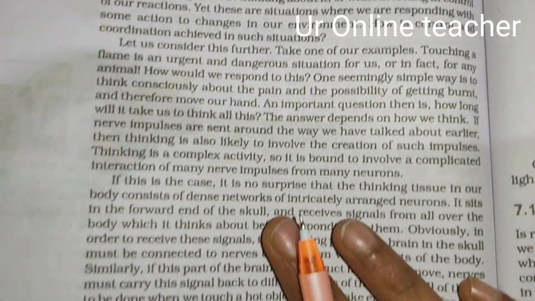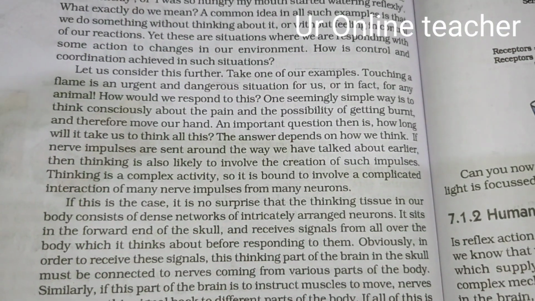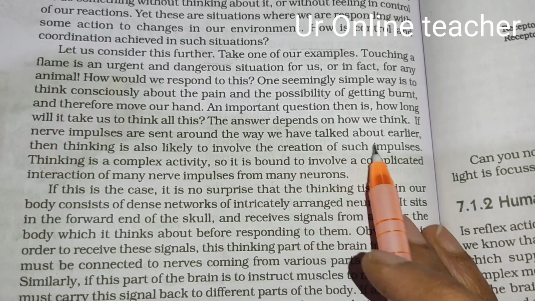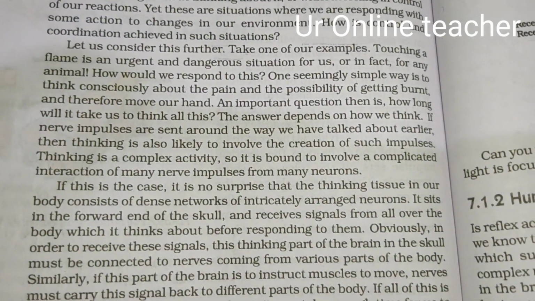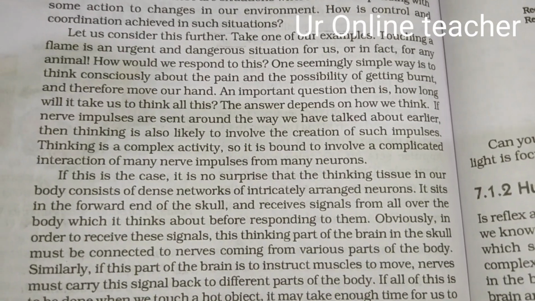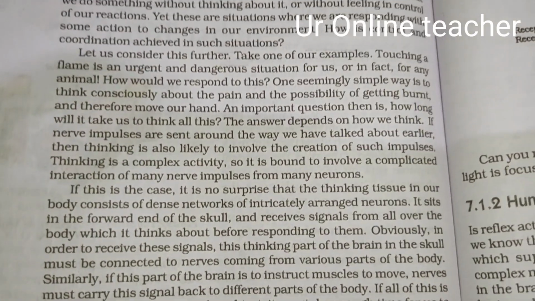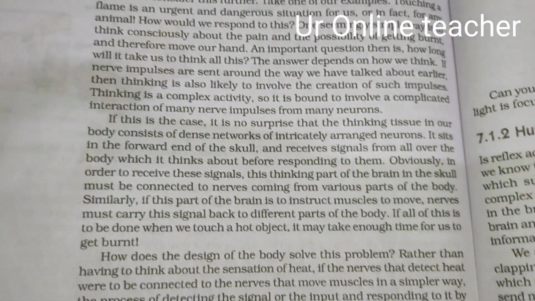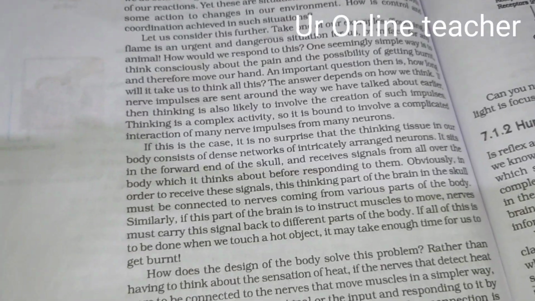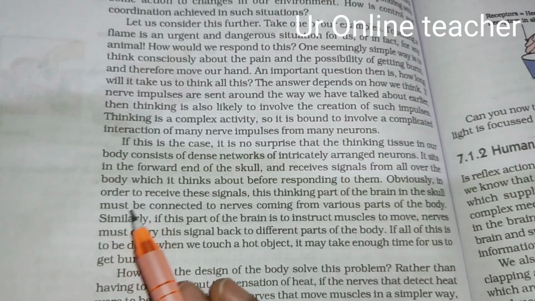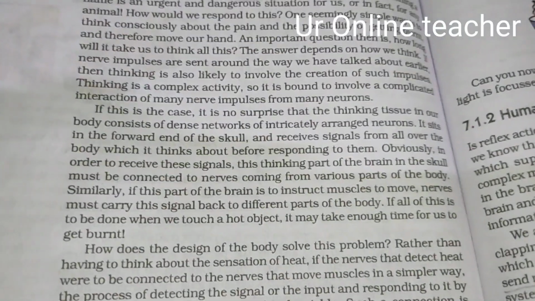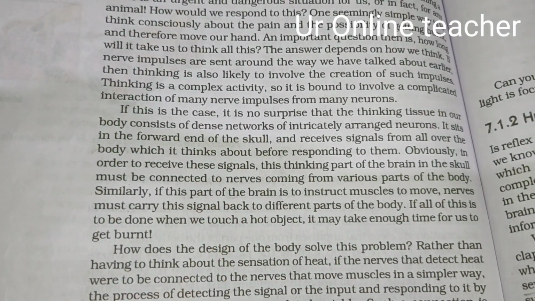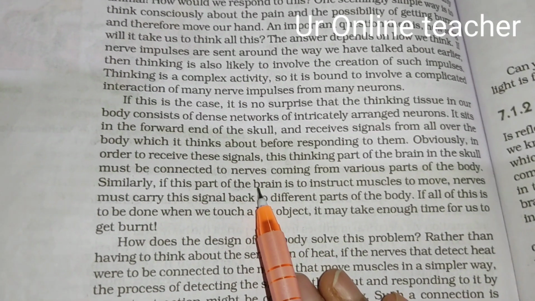How long would it take to think all this? The nerve impulses are sent around the way we talked about earlier. Impulses are created, carried very fast, and acted on. These are called reflex actions. How does it happen?